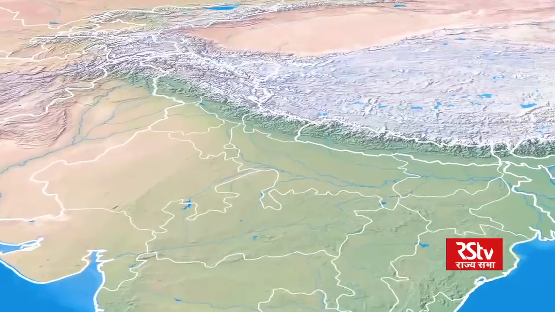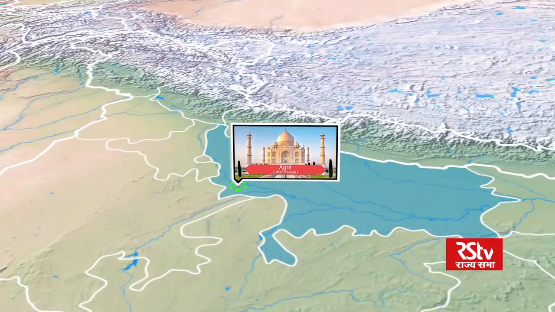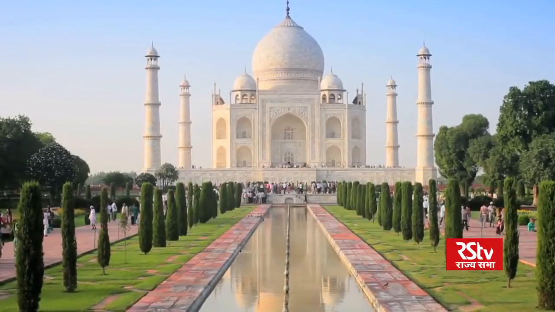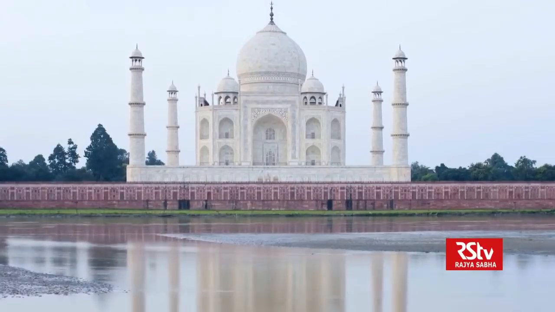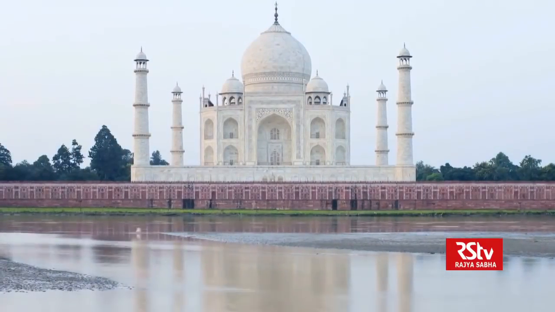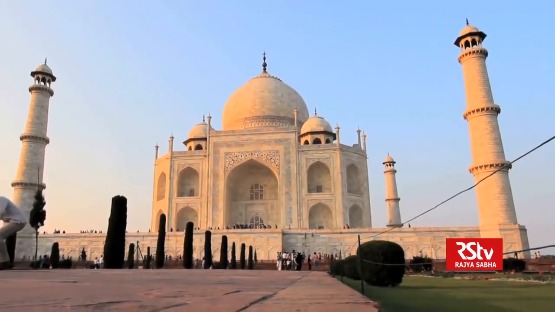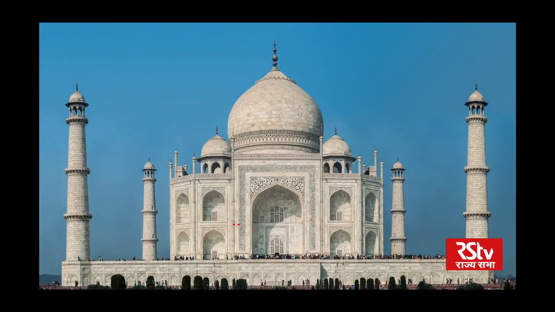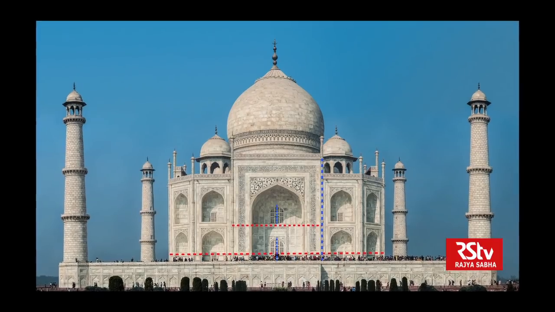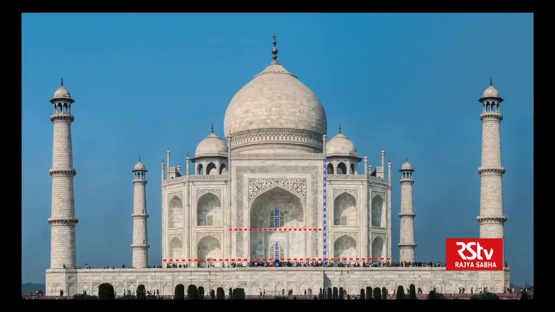But the most famous example of the use of the golden mean is the Taj Mahal. As we can see, if we break up various sections of the Taj, the ratios will be close to phi, which is the golden mean. For example, the width of its grand central arch to its height, and also the height of the windows inside the arch to the height of the main section below the domes, all translate into the golden mean.